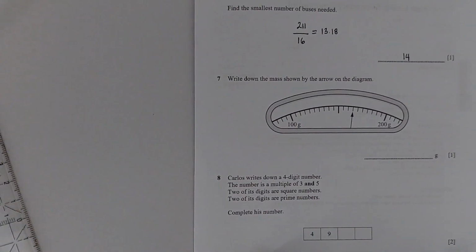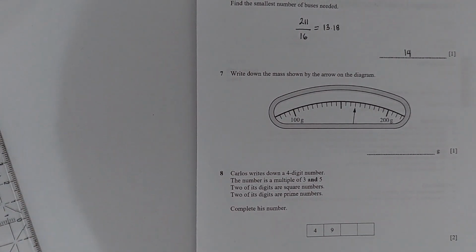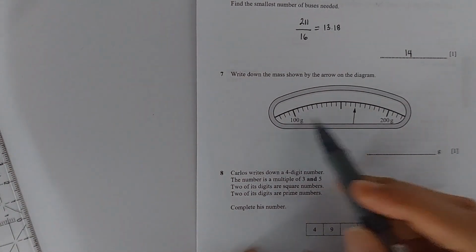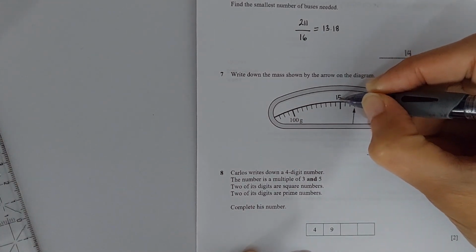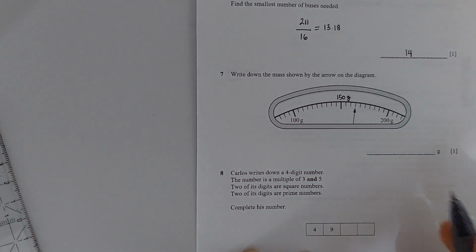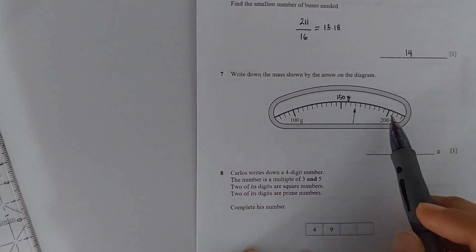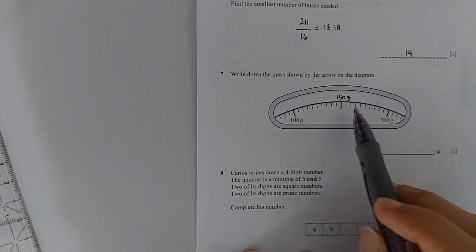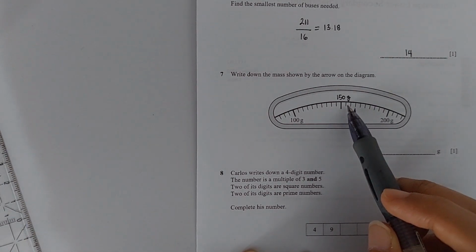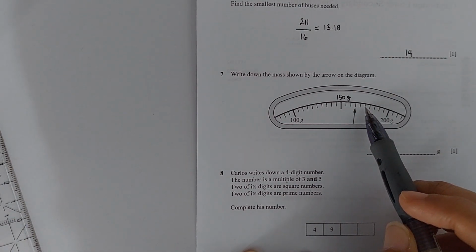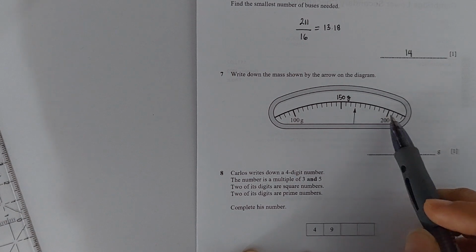Okay, and then after that, this one: write down the mass shown by the arrow on the diagram. Look, there is a 100, 200. This one is the middle one, so the middle one will be 150 gram. And then the difference between this one and this one is 50. And we have how many blocks there? 1, 2, 3, 4, 5, 6, 7, 8, 9, 10.